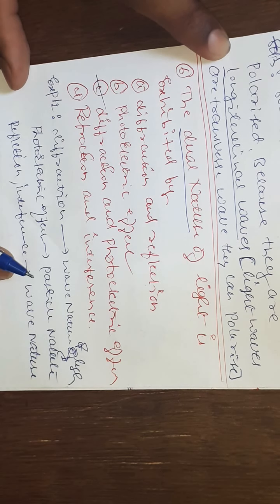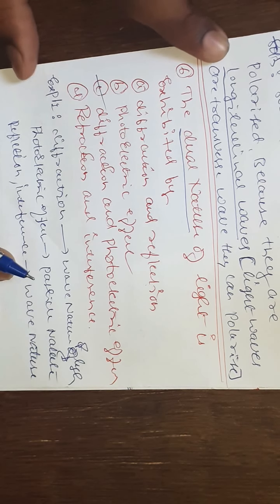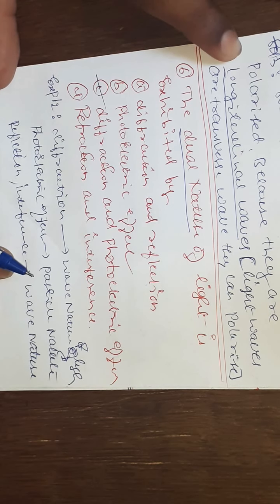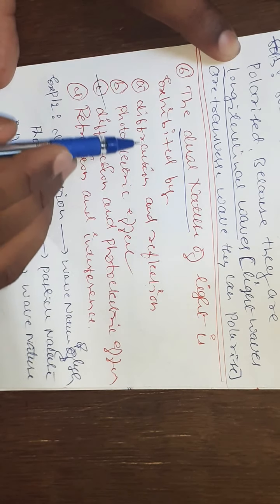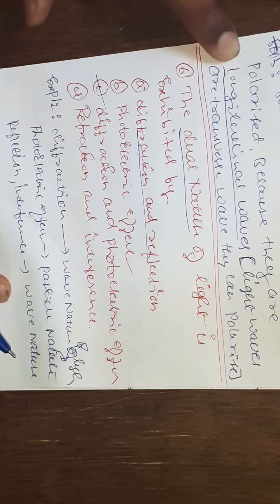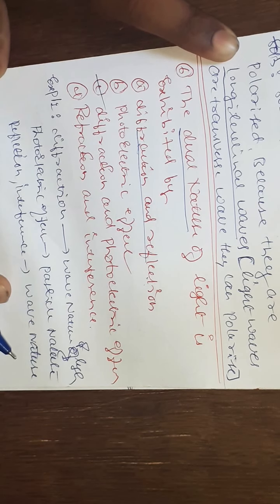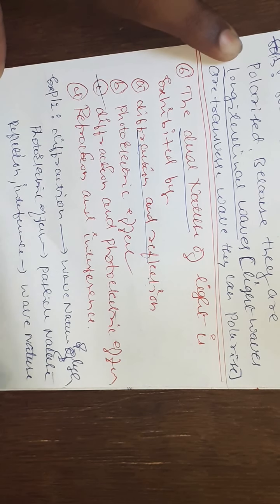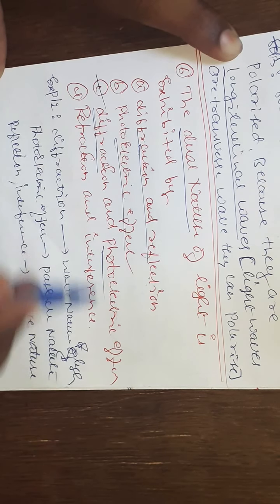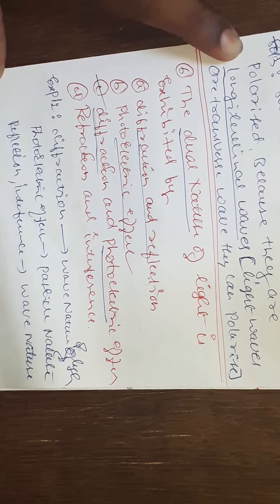All these phenomena explain the wave nature of light, but photoelectric effect separately explains the particle nature of light. So dual nature means in this case diffraction is there, reflection is there. These two will support the wave nature. Photoelectric effect will support the particle nature. Diffraction will support the wave nature, and photoelectric effect will support the particle nature.